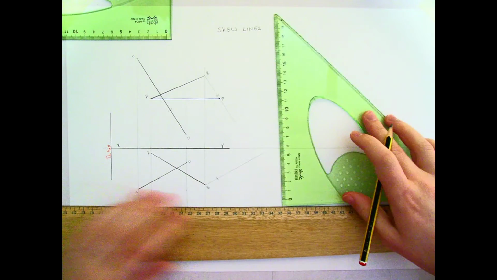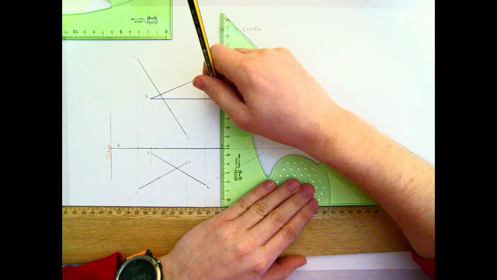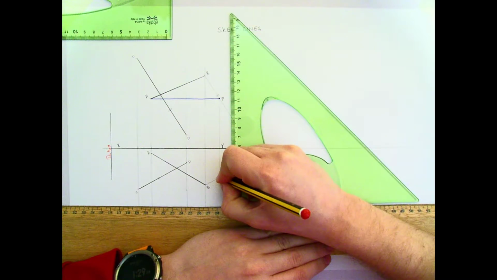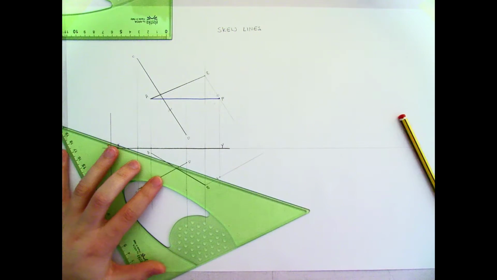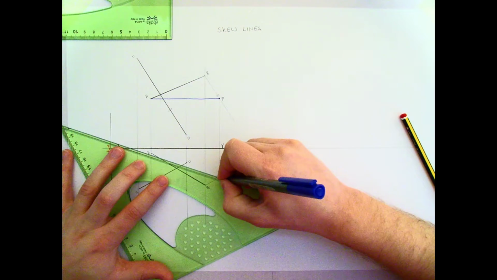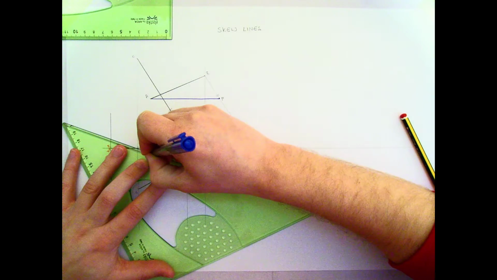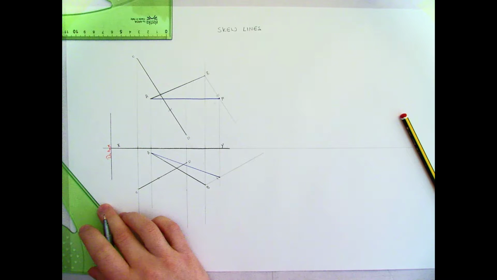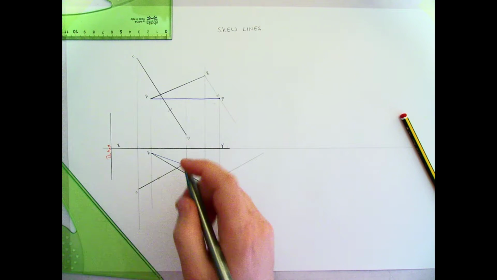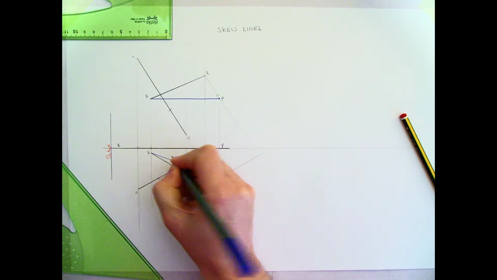I'm going to locate point P by projecting that down into the plan. That gives me point P there. So the horizontal line in elevation, the blue line, is now at true length in the plan.